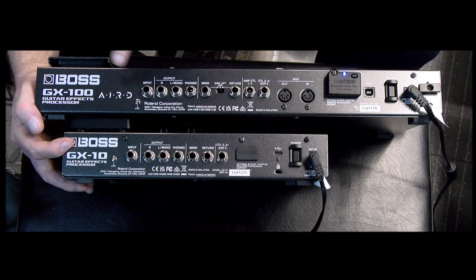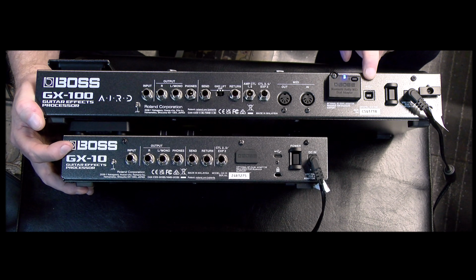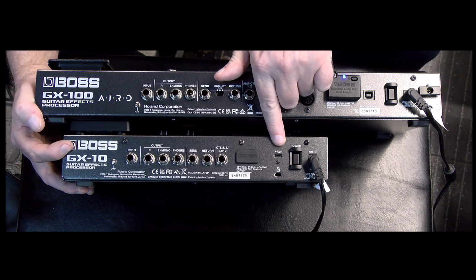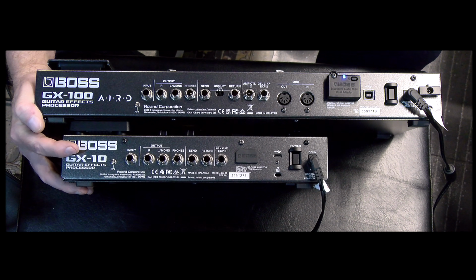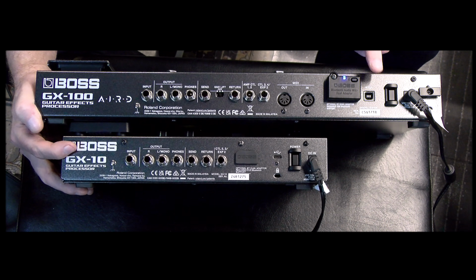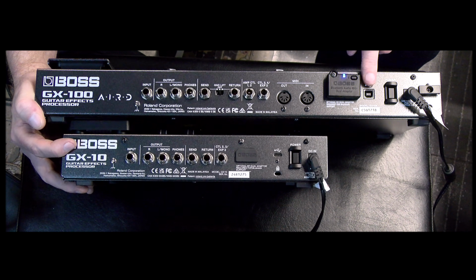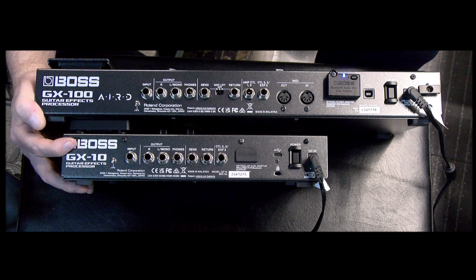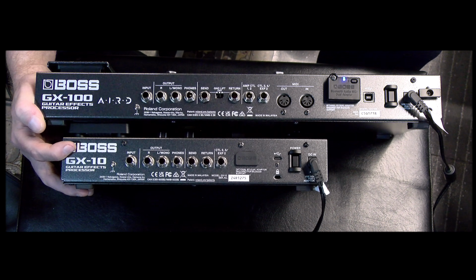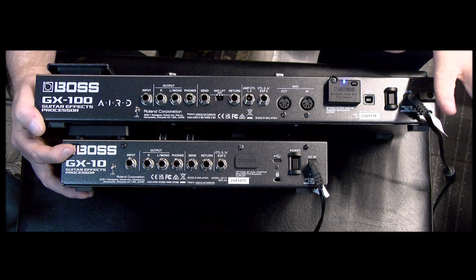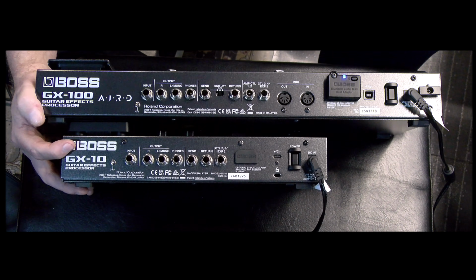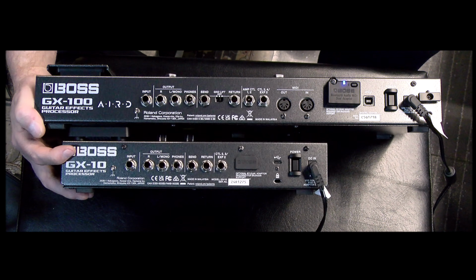All right, the GX100 has a USB-B type of connector. This has a USB-C type connector. In my opinion, the older B connector is a little bit more durable, so I think that's a little bit better. It's a little more difficult to yank that thing out of there as opposed to the C connector. And it has a power supply on both these. That's awesome. And it comes with the exact same PSU power supply. Okay, I'm going to talk about that in a little bit.